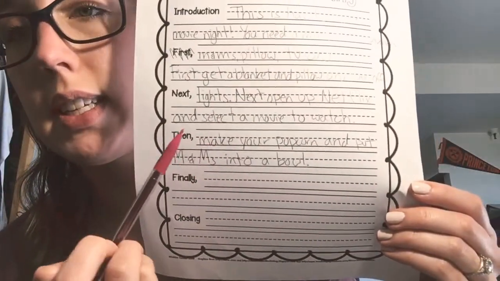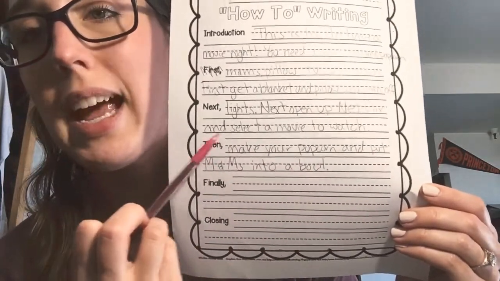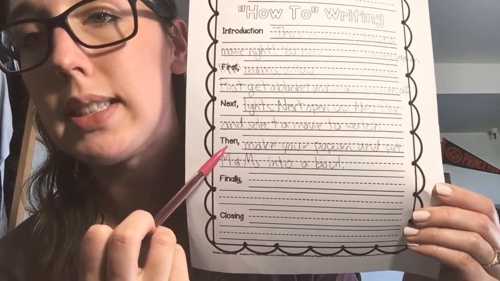Then, make your popcorn and put M&M's into a bowl. So I took my planning idea, turned it into a full sentence. I didn't have to rewrite then since I'm just using this one.